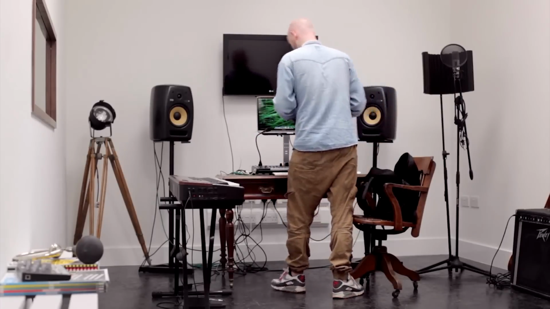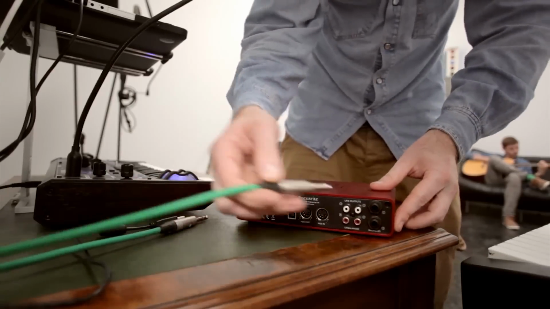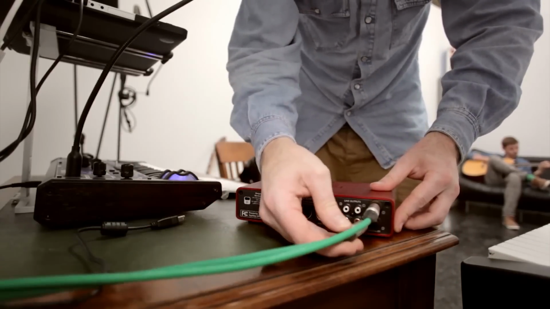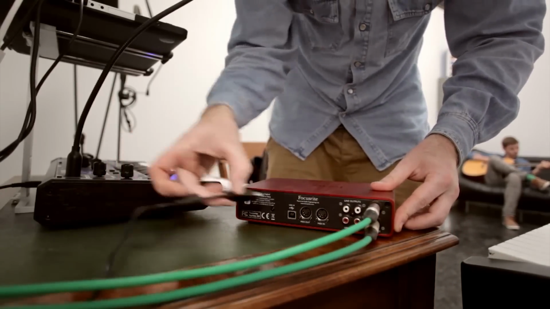You may have seen the 2i4 promotional video. I'm going to take you through using the 2i4 in the way Continuum and Martin Rowe did.